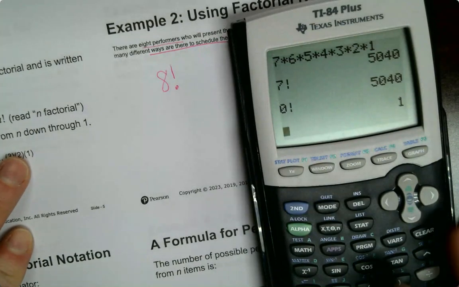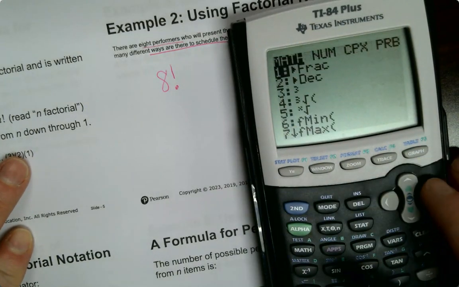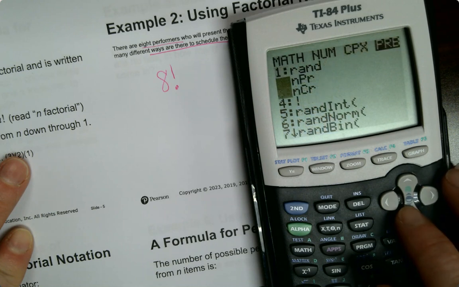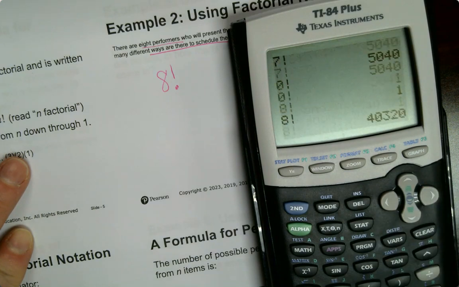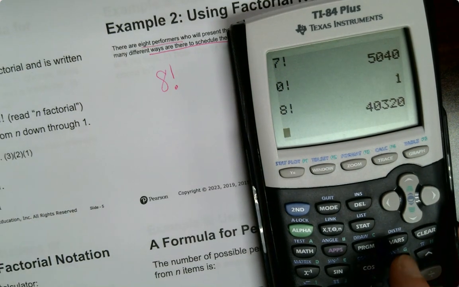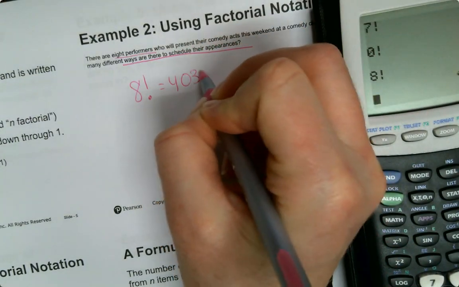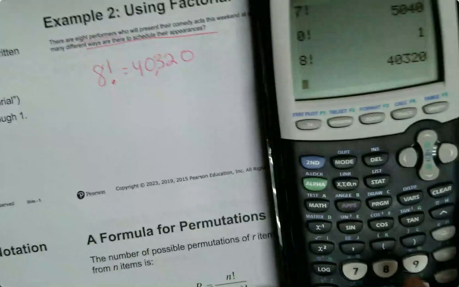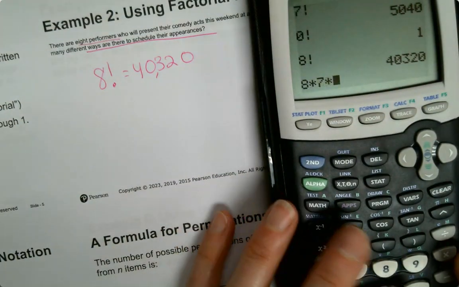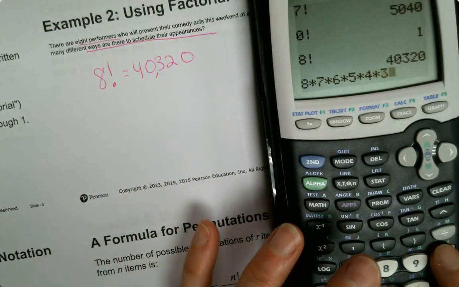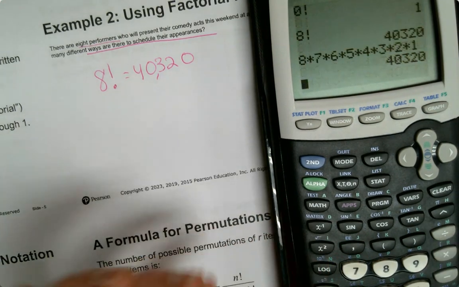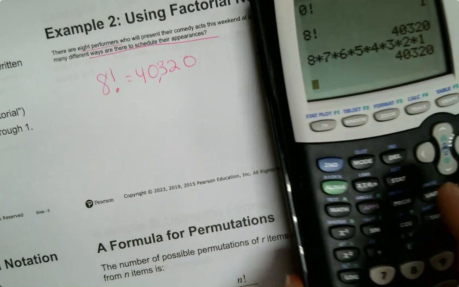So 8 factorial is 40,320. And if you don't have a calculator that has this option, you can always multiply it out, and you'll get the same answer.